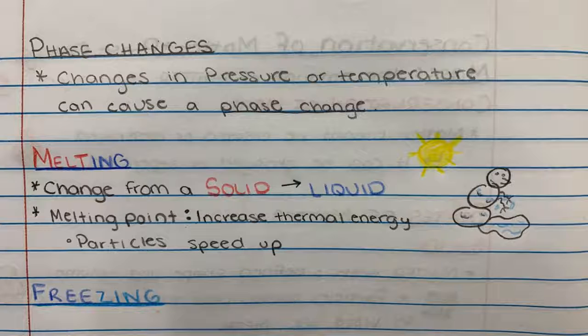For a solid to reach its melting point, you have to increase the thermal energy of the particles within that solid. As the energy increases, the particles within that solid begin to move quicker and then become what we understand as a liquid. Those particles begin to speed up and allow those particles to kind of move around. So when ice is melting, we're going from a solid to a liquid that is more free flowing.